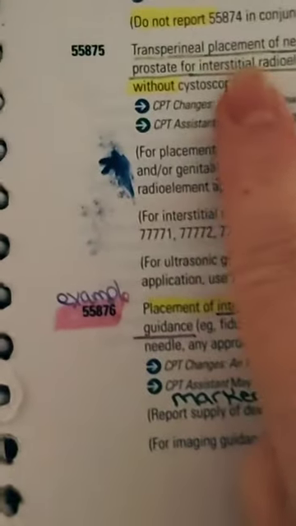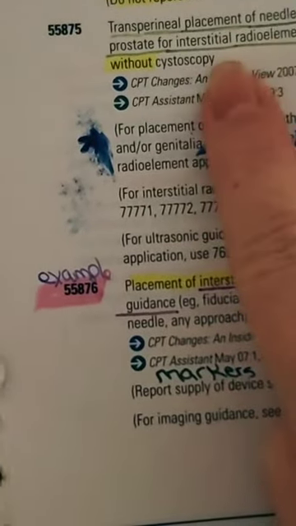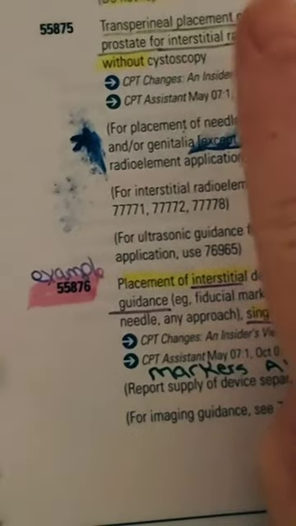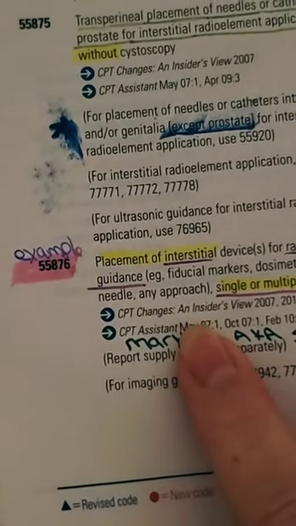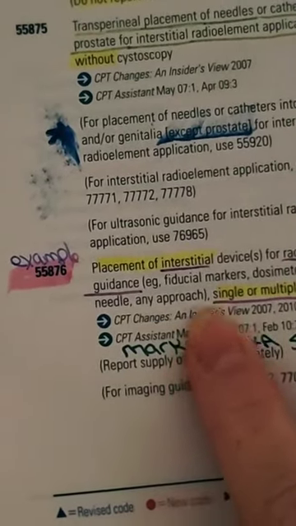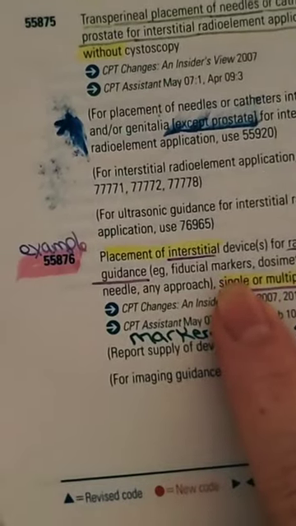That's for the ultrasound. Right here is the placement of the radiographic, then the other one is for the ultrasound. This one's without cystoscope. Any approach.